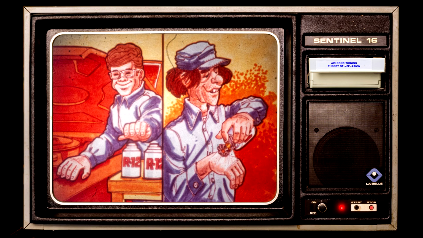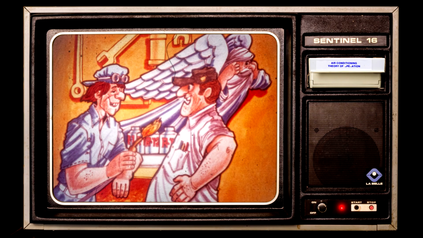And never imitate our not-so-smart pal on the right here. That R12 that he's spraying on his hand can cause frostbite in a matter of seconds. This guy's determined to get into trouble.